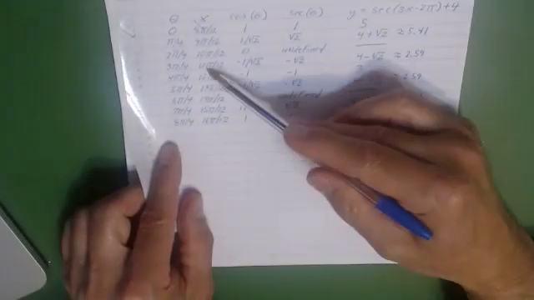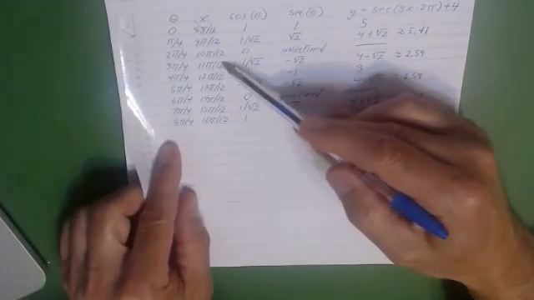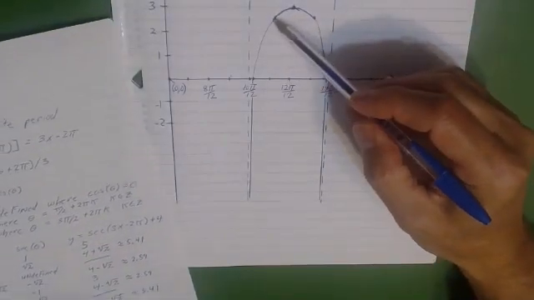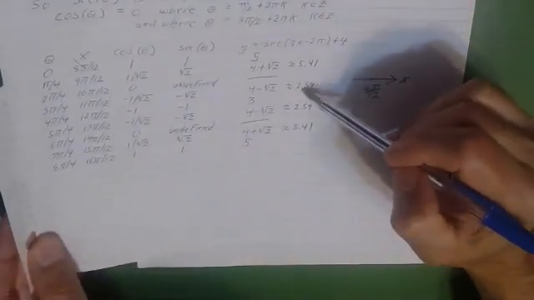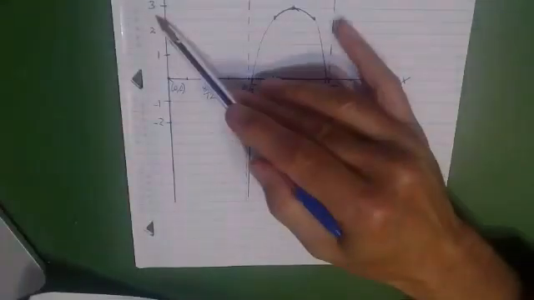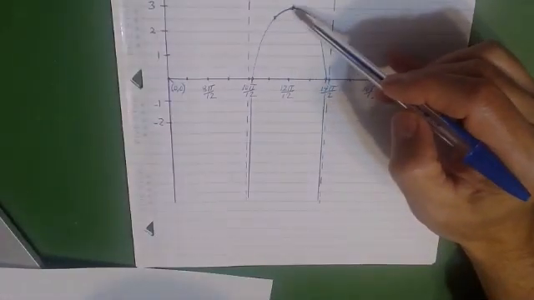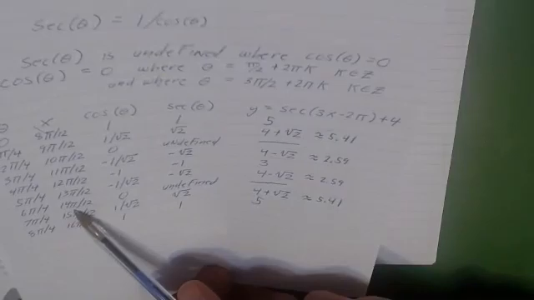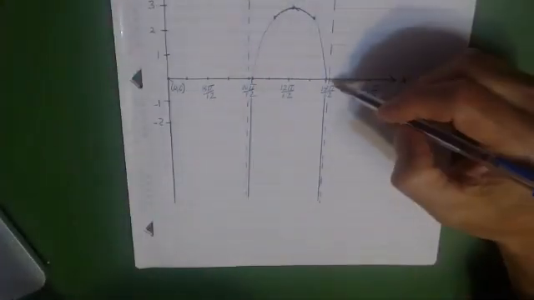Okay, so the next point beyond this undefined point is x equals 11 pi over 12. That's here. Okay, and its value is roughly 2.59. So here's this point. And then we just continue to plot the points, okay? Then we come to the next undefined value, which is x equals 14 pi over 12.